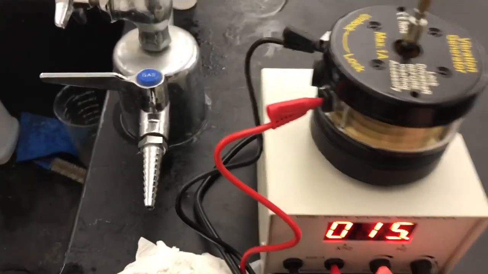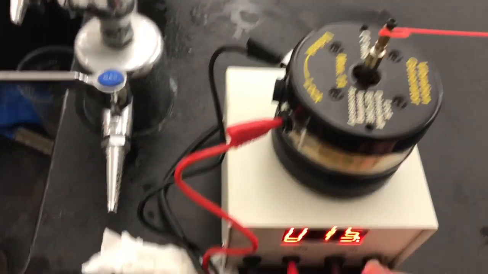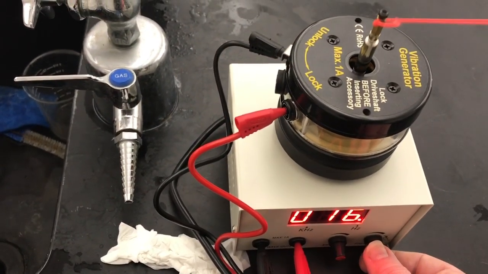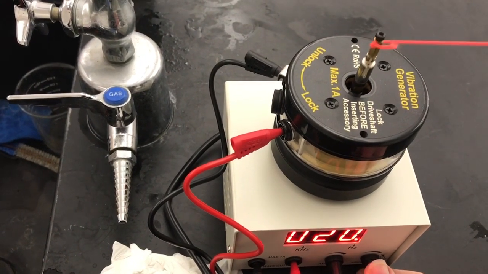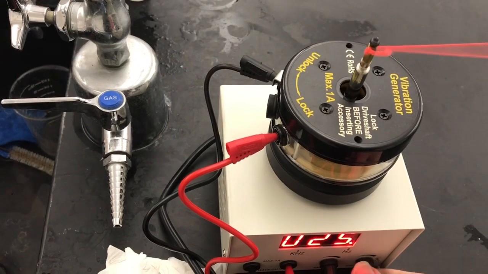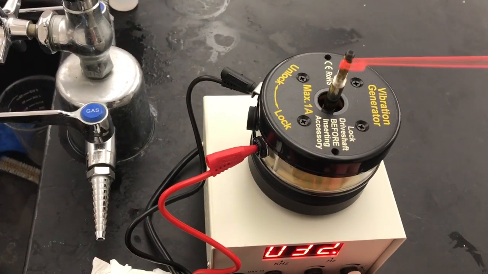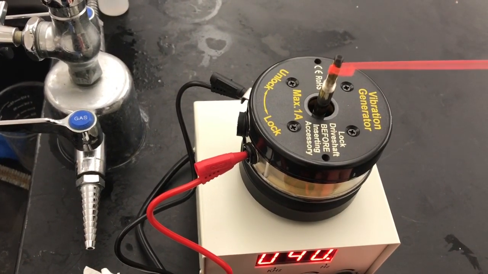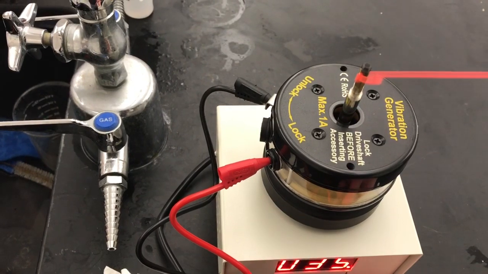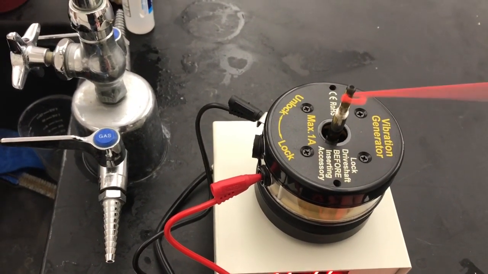Okay, let me turn it up, there, you can see it a little better. And you notice if I turn this knob right here and increase that number, it increases the frequency. In other words, how many times that thing bobs up and down per second. Now it looks a little weird on the camera here because it's messing with how fast the camera is as well.